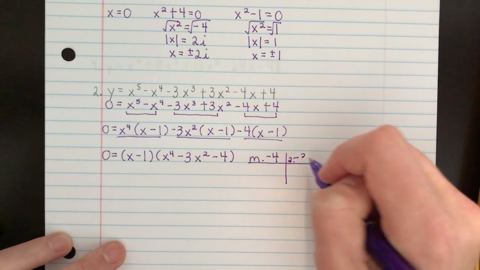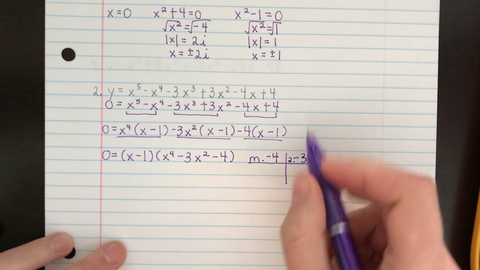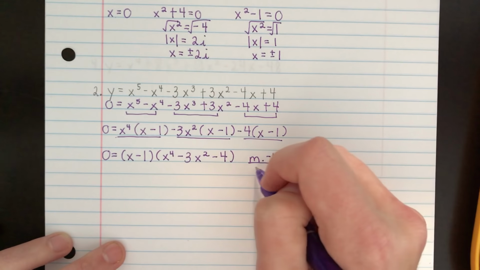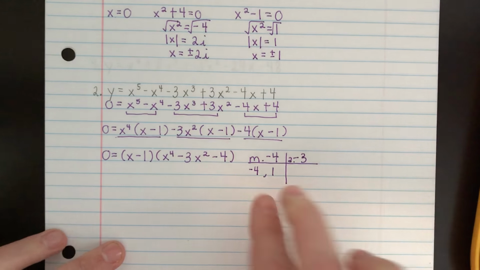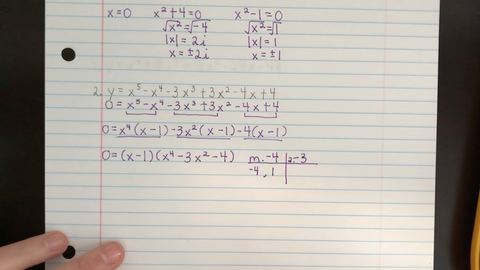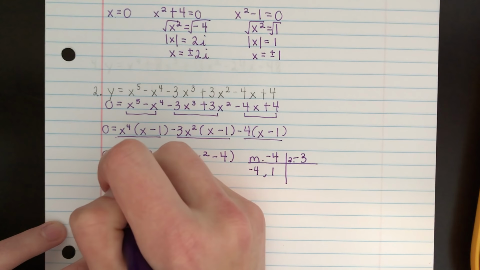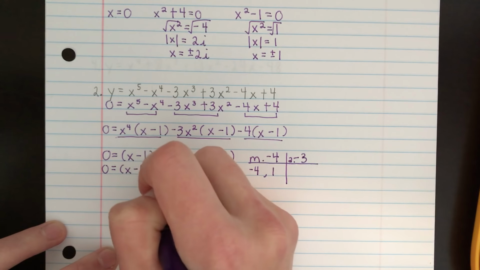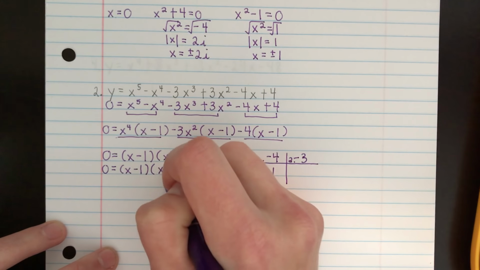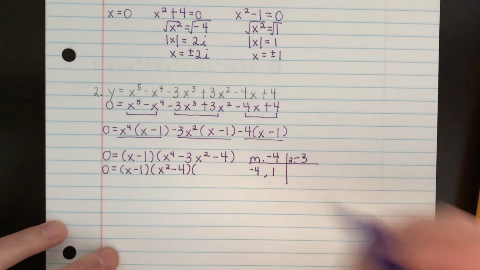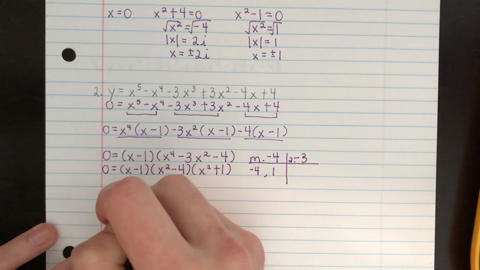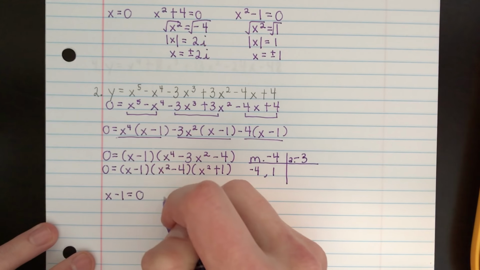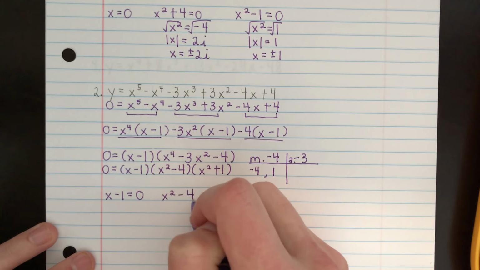Oops, add to negative 3. And it's similar to what I had up here, except now I need the 4 to be negative and the 1 to be positive to add and multiply correctly. So I would have 0 equals x minus 1, x squared minus 4, x squared plus 1. And again, same story where you put each factor equal to 0 and solve.